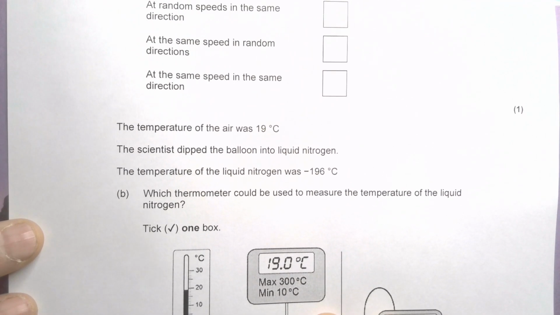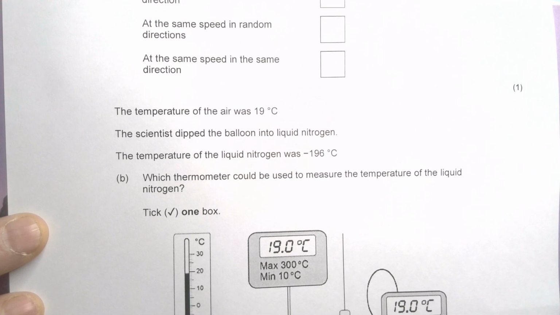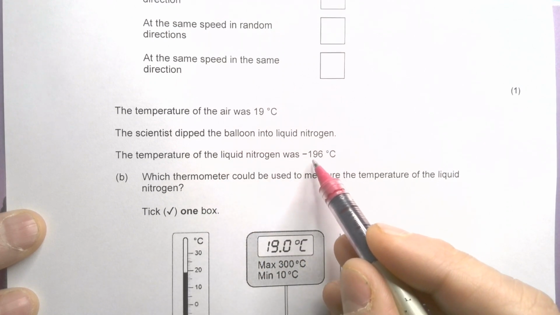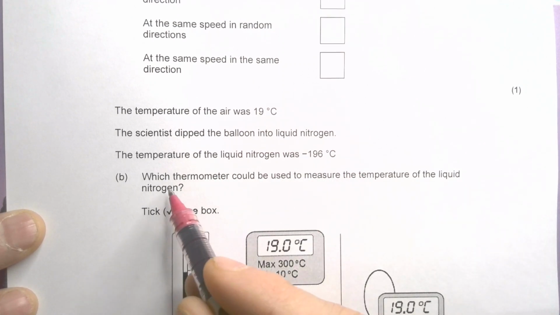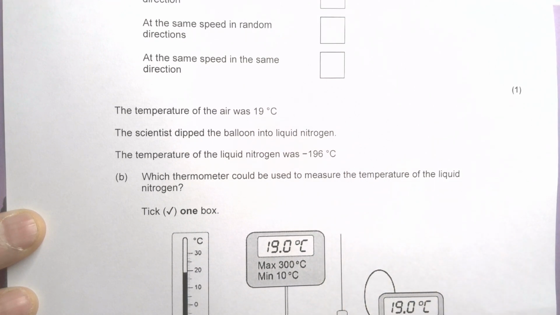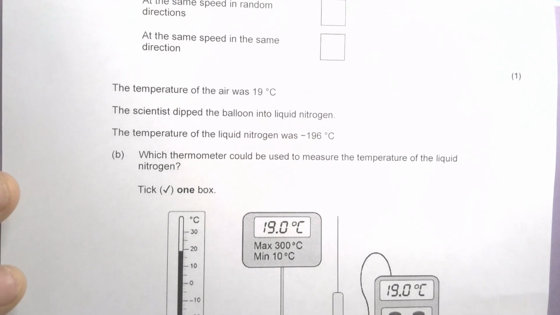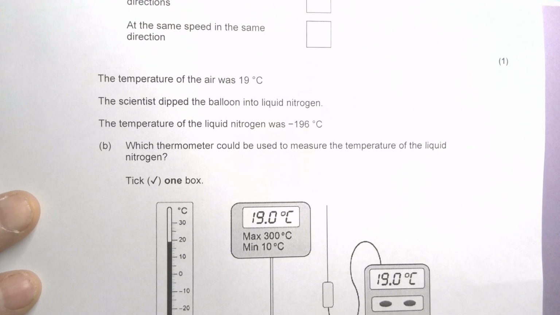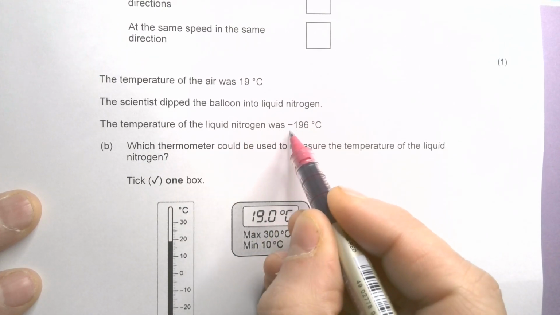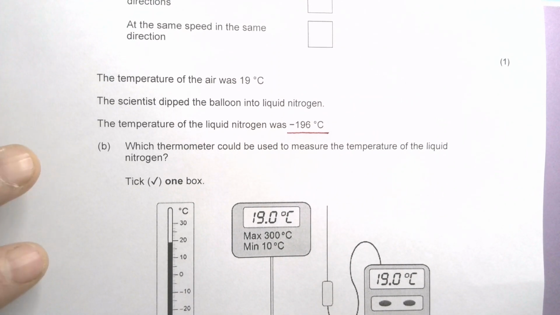The temperature of the air was 19 degrees. The scientist dipped the balloon into liquid nitrogen. The temperature of the liquid nitrogen was minus 196 degrees Celsius. Which thermometer could be used to measure the temperature of the liquid nitrogen? Okay, so we're looking here for which of these could be used to measure the liquid nitrogen. So liquid nitrogen is minus 196 degrees Celsius. So we're looking at something that goes down, that's very, very low.